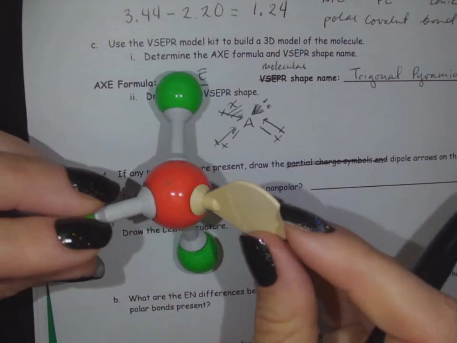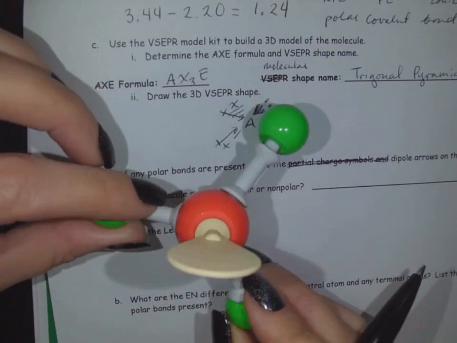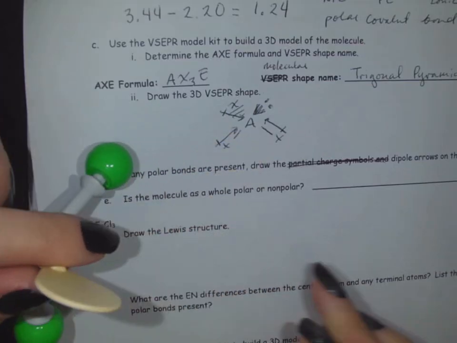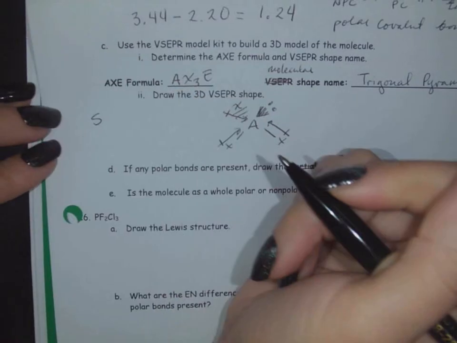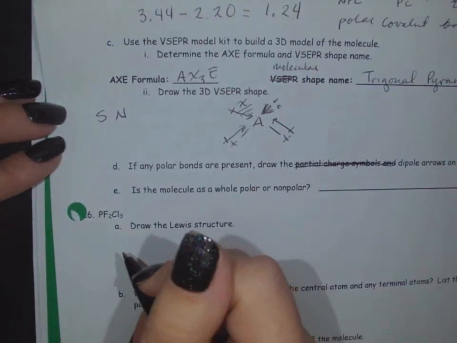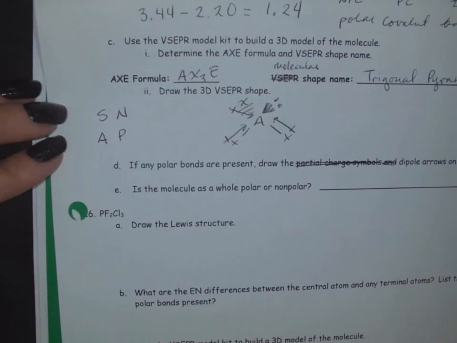We definitely have asymmetry. This lone pair has completely thrown off the symmetry. Everything surrounding this oxygen was the same except for the lone pair. So when an entire molecule is symmetrical, this one's not. If it was symmetrical, it's a non-polar molecule. When it's asymmetrical, then it's a polar molecule.